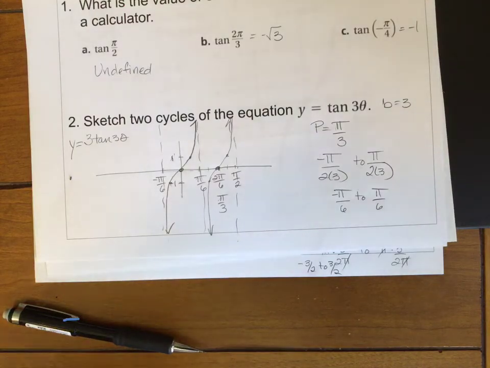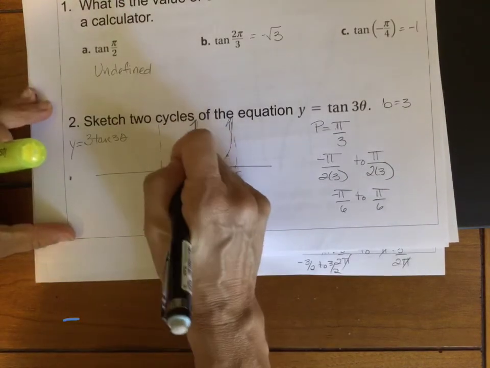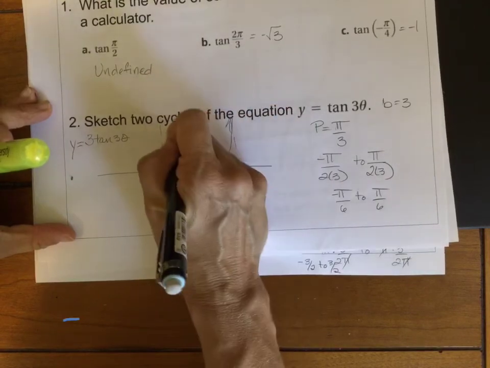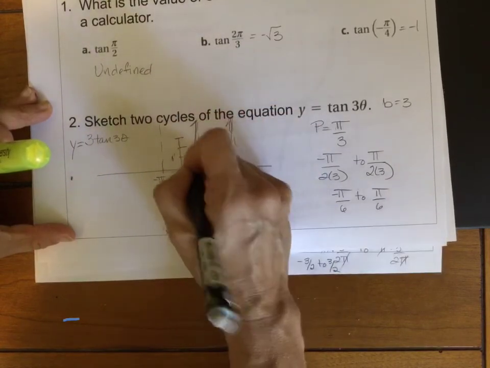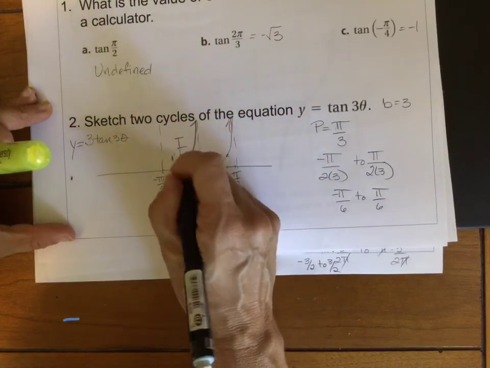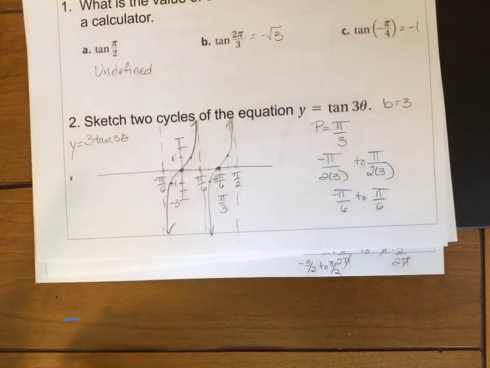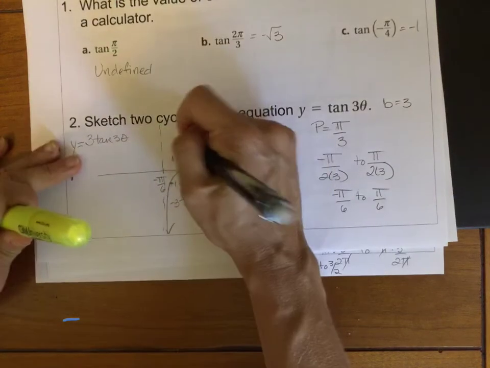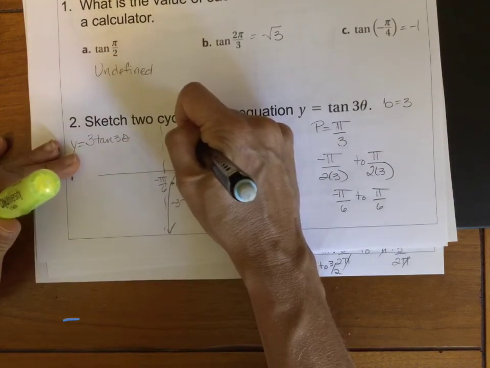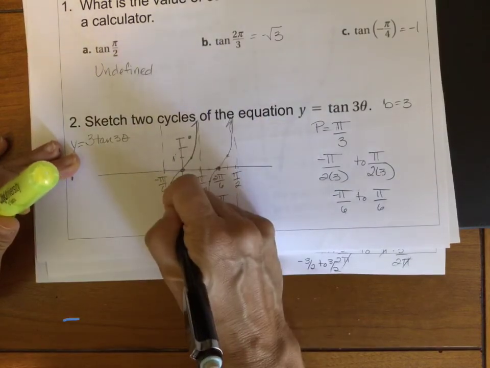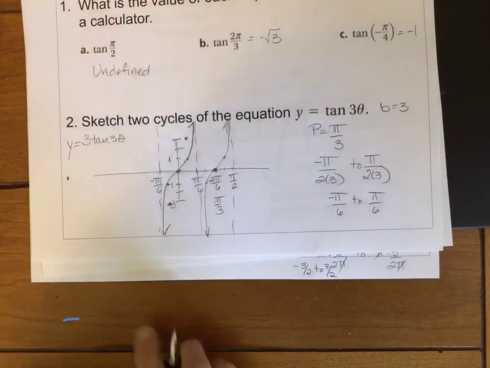What's going to change is instead of having this first point here halfway in between being at 1 and negative 1, I'm going to be at 3 and negative 3. So I'm going to put my new point up here and new point down here.